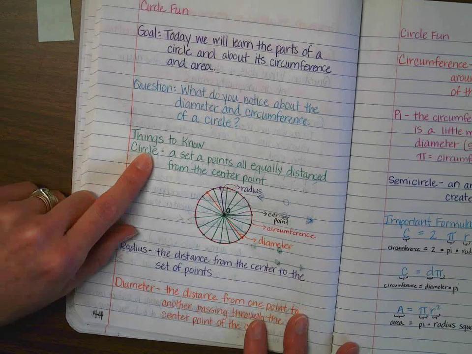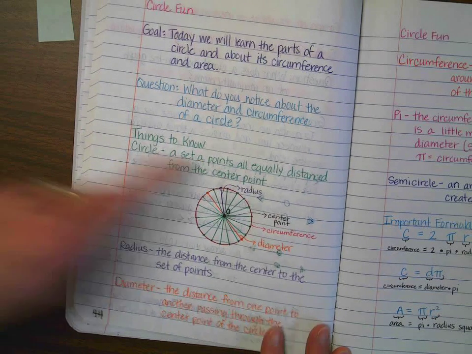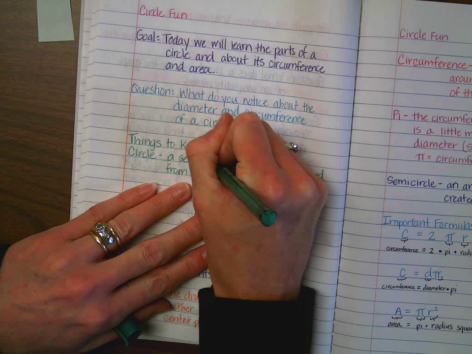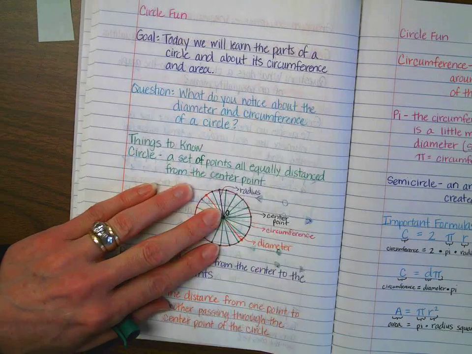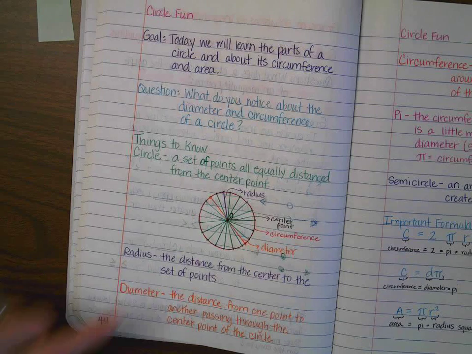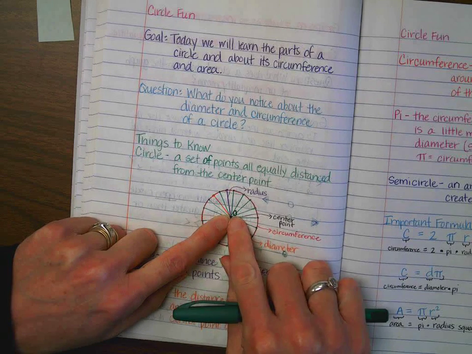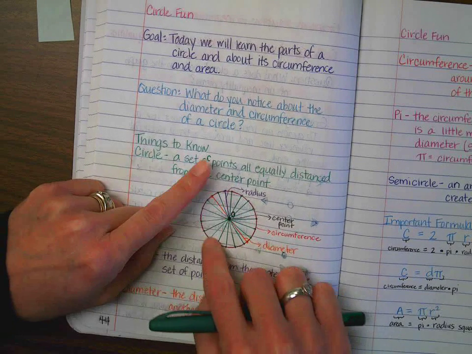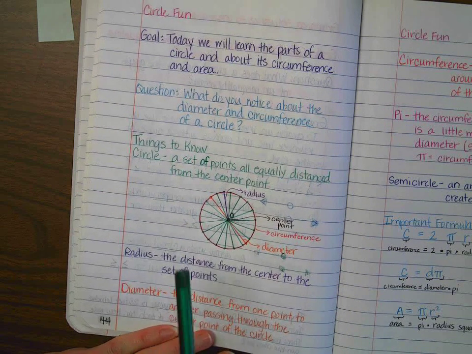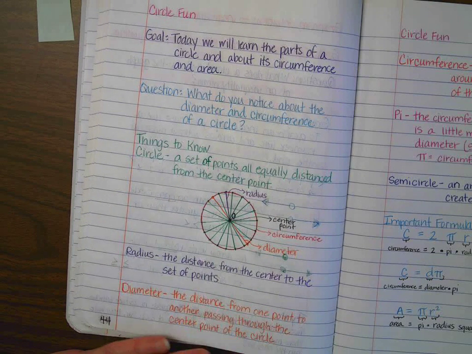So things to know. A circle. A circle is a set of points all equally distanced from the same center point. Okay? A set of points all equally distanced from the center point. So basically what you have is a middle point, and then you measure with a ruler a whole bunch of points going all the way around the same center point, and when you connect them, you get a circle. Okay? So a circle is a set of points all equally distanced from the center point.